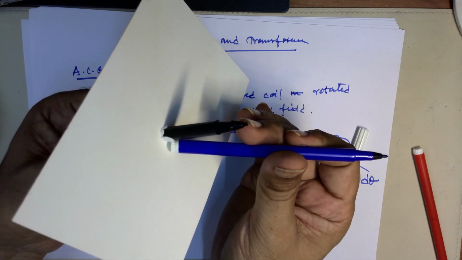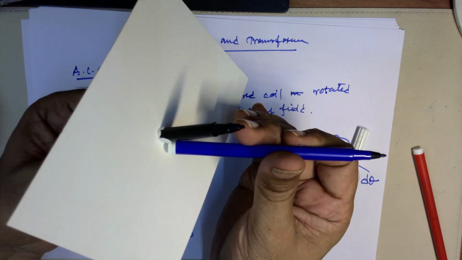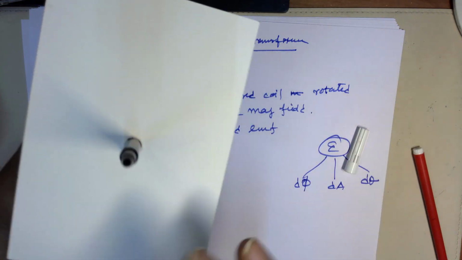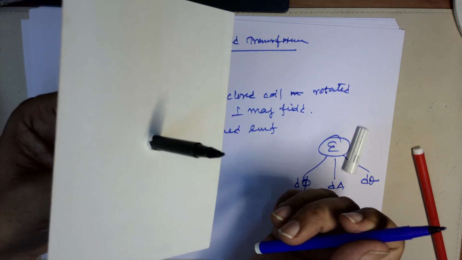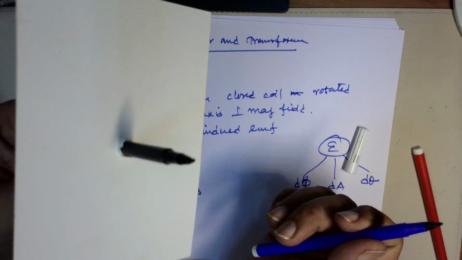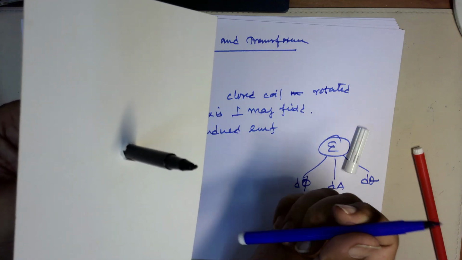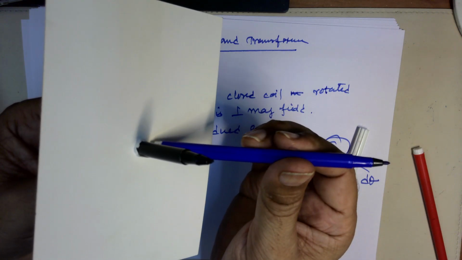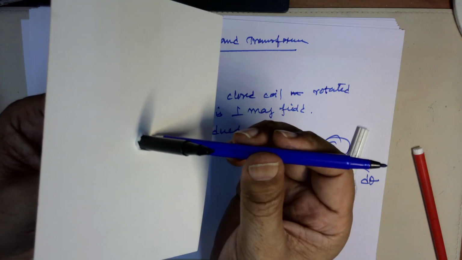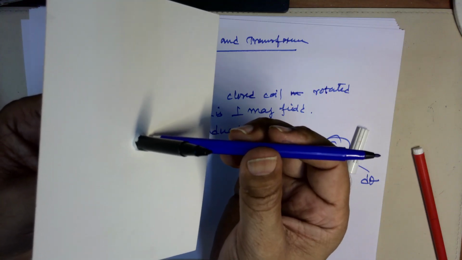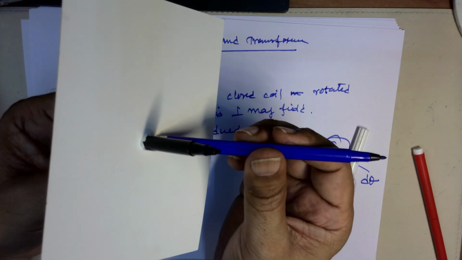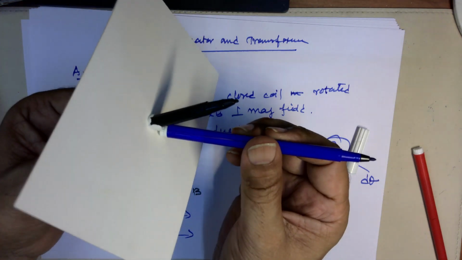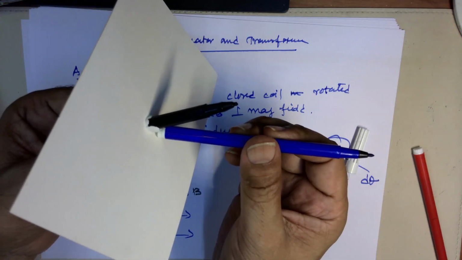What is the normal to the coil? This black pen. So the plane is twisting like this in this position. This is the orientation of the coil, and here the magnetic field. So the angle between the black pen and the blue pen. The blue pen represents what? Magnetic field. Now slightly let me tilt. Are you able to see the angle? That is theta.